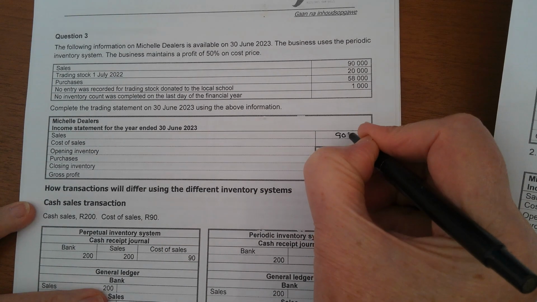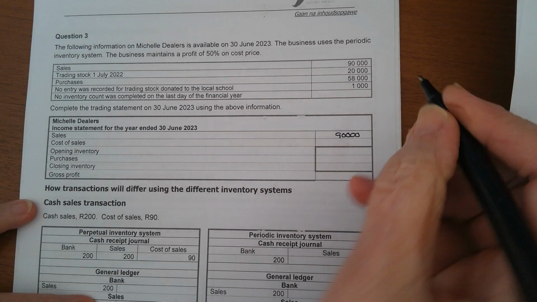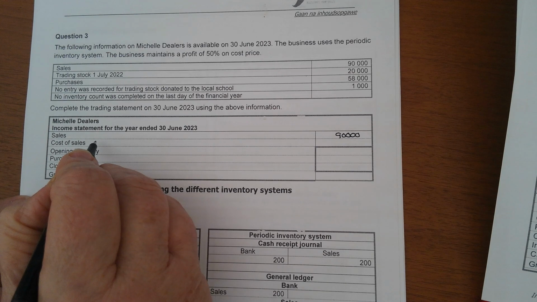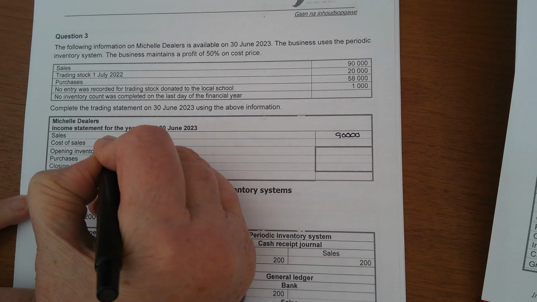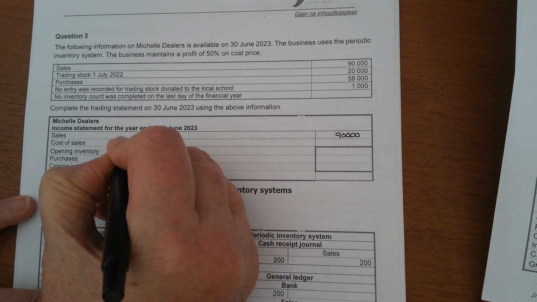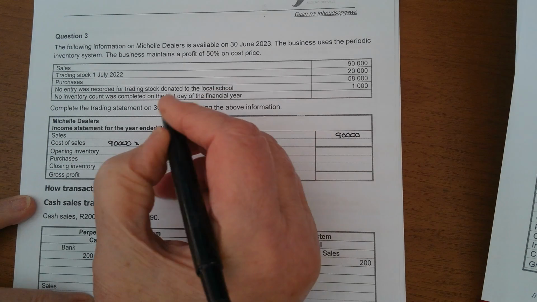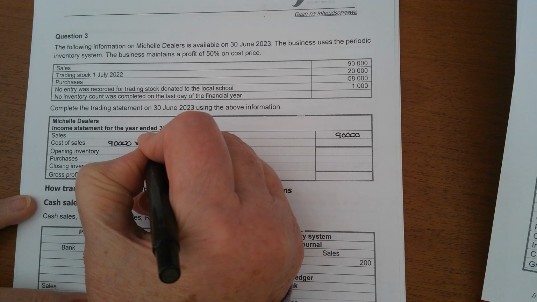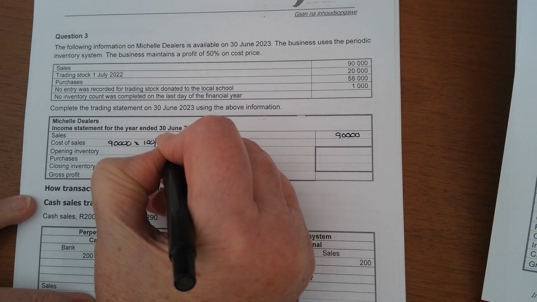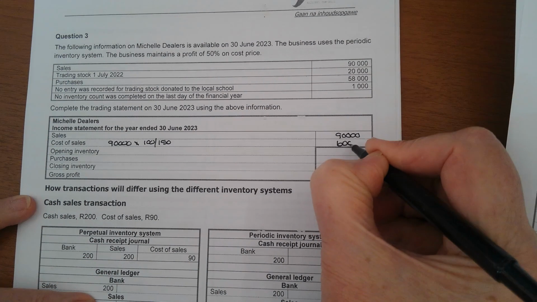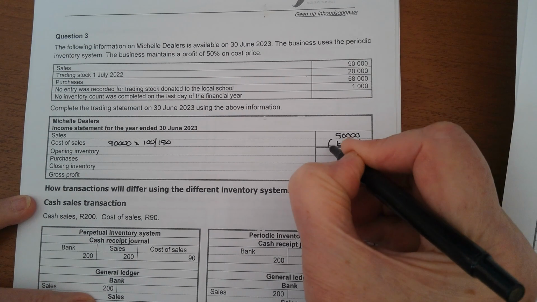Because there was no inventory count, we have to use our profit percentage to calculate the cost of sales. So I will take the 90,000 times, they say I make a profit of 50% on costs, so it's 100 over 150, so my cost of sales must be 60,000.